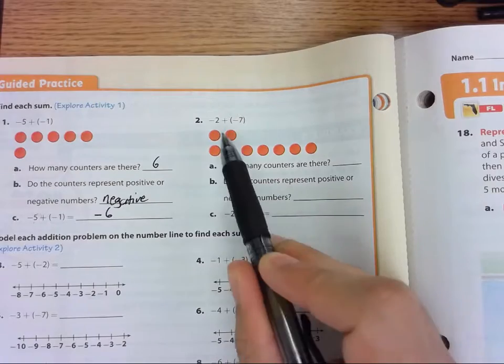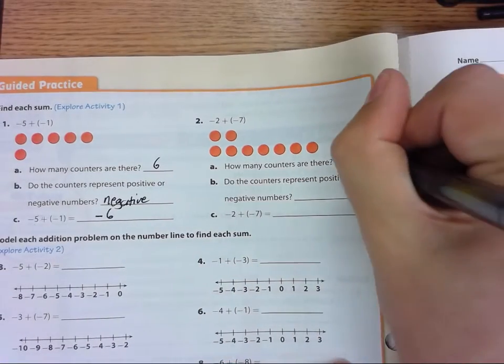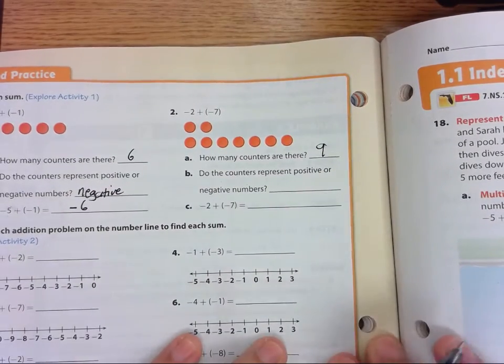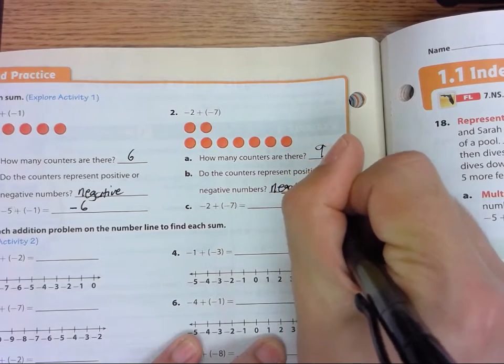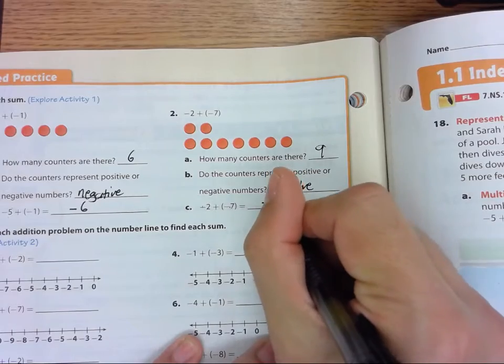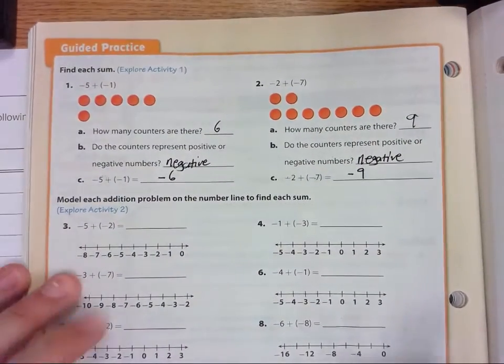On to number 2. How many counters are there? 1, 2, 3, 4, 5, 6, 7, 8, 9. Do they represent positive or negative? They're red, so they are negative. And 2 negatives plus 7 negatives gives us 9 negatives. All right, moving on to 3.